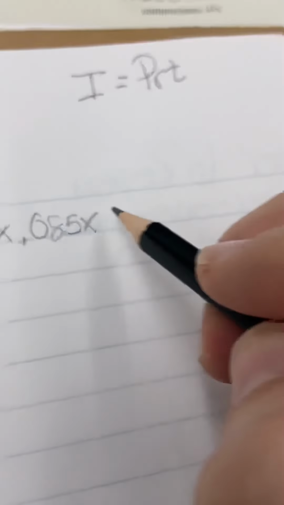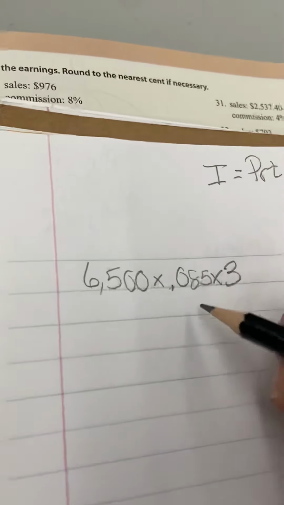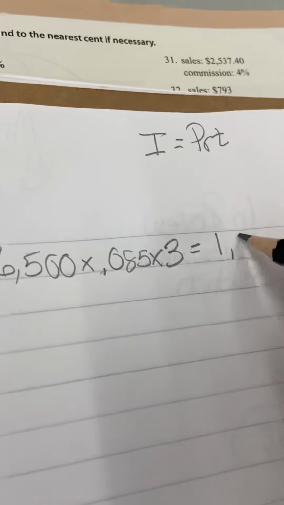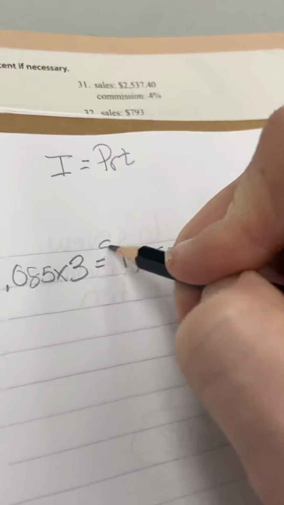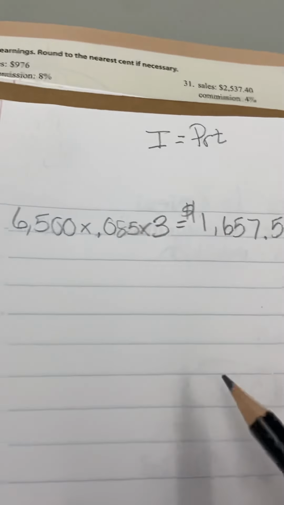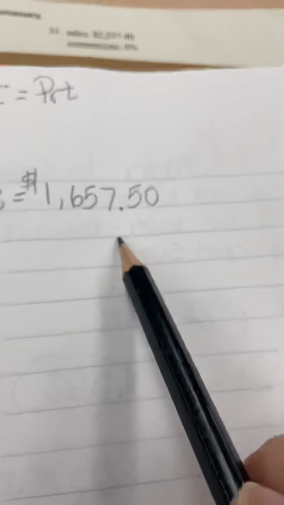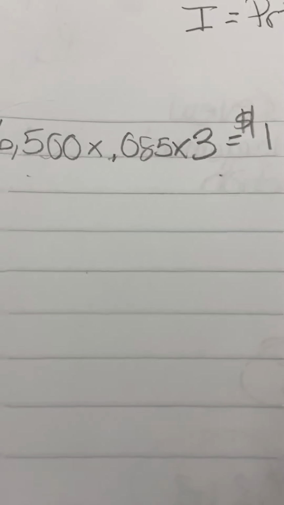3 years. So then we have to multiply that together, which is $1,657.50. All right, that would be how much interest you would earn off of $6,500 for 3 years. Just sitting in the bank, you will earn this much money.